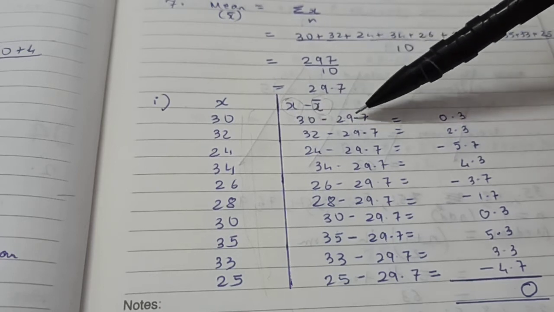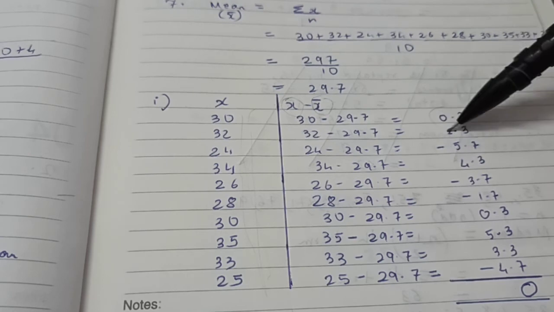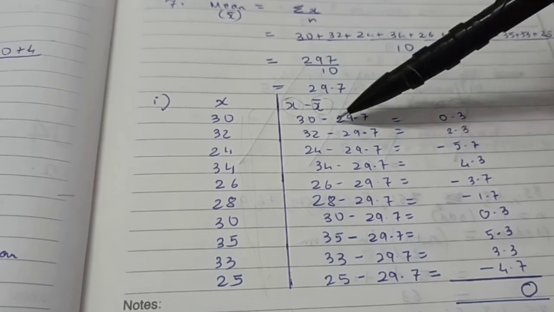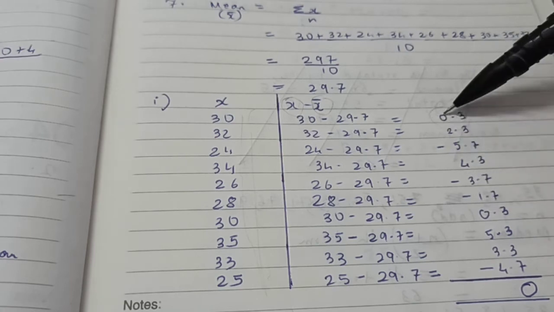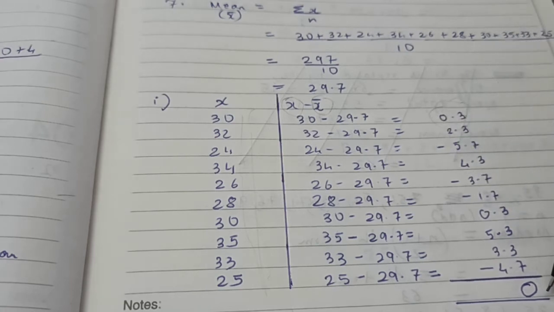So 30 minus 29.7, this is the deviation, or the difference. So calculate all the differences. Some are positive, some are negative, but when you add them, you will notice it is 0. This is always the case in mean.